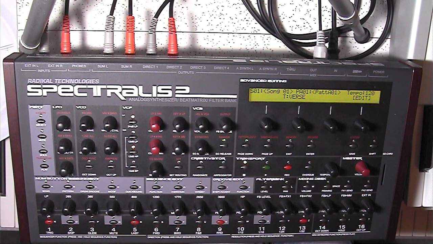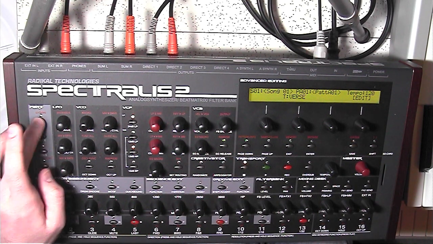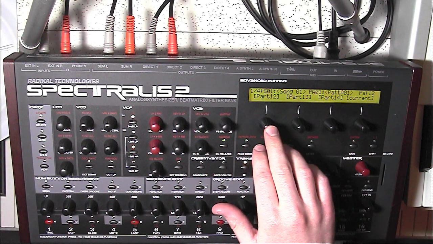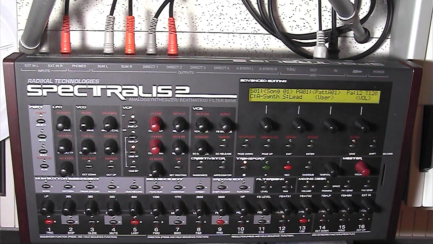And you can make more complex grooves if you want. So I'm going to redo the pattern so there's nothing here. You can't hear anything. First thing you want to do, press select and hold the analog synth and just go to part 12. It doesn't entirely matter which part you're on, I think.